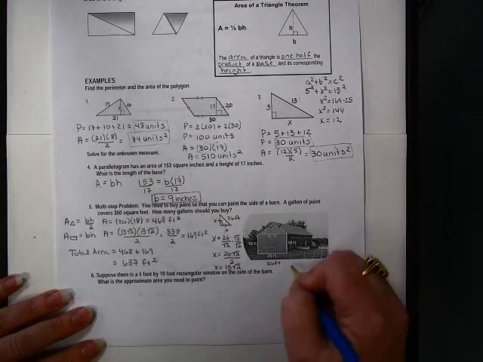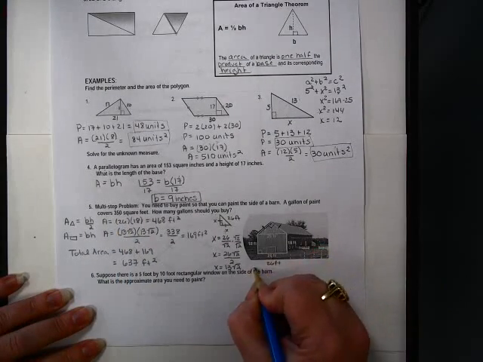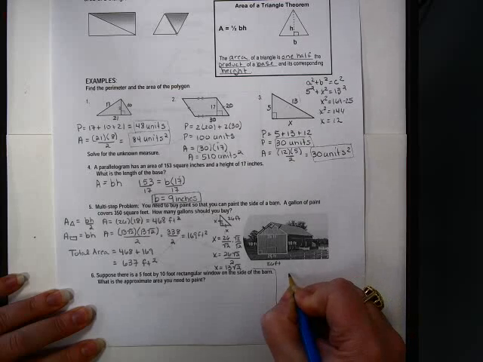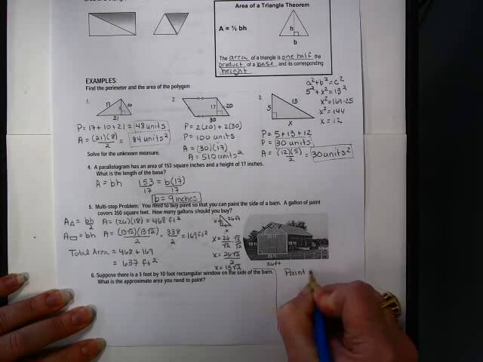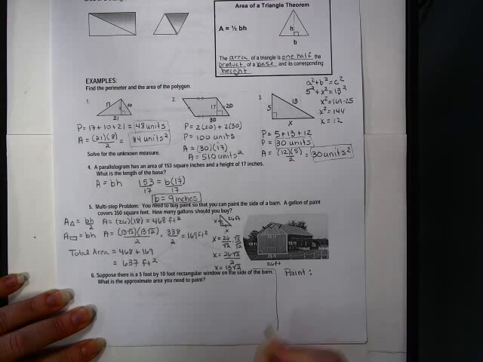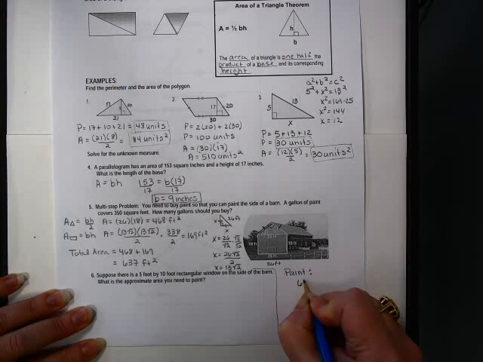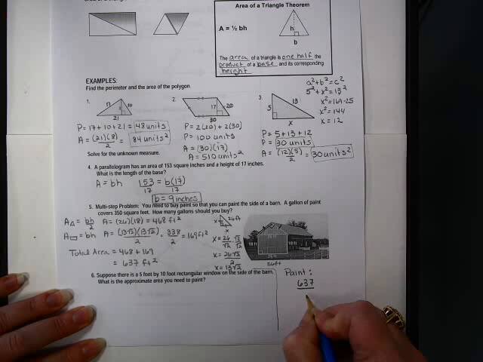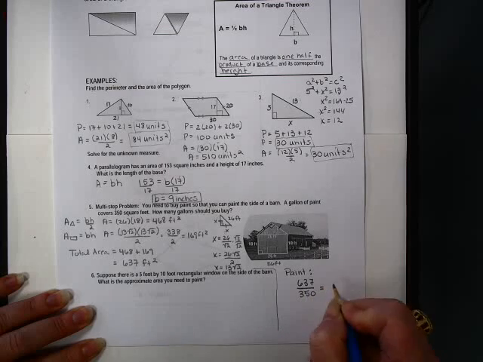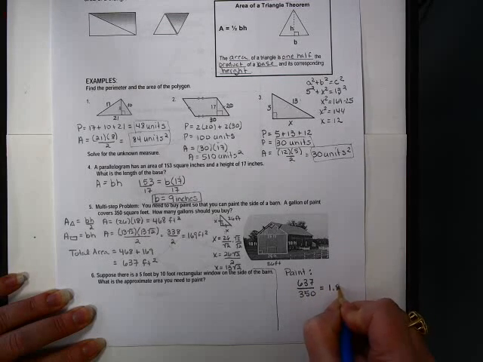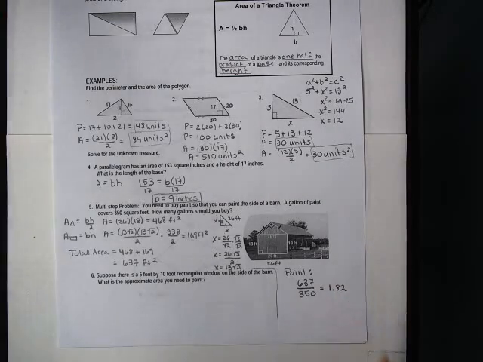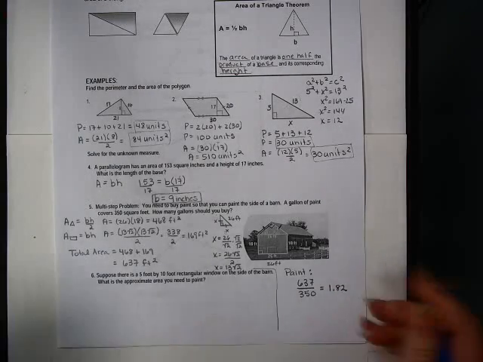So here, I'm going to just borrow this area right here. For the paint, you take your 637 and you divide it by 350. When you plug that into the calculator, you get approximately 1.82.